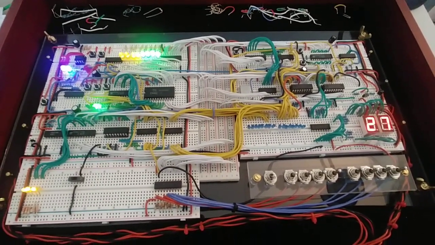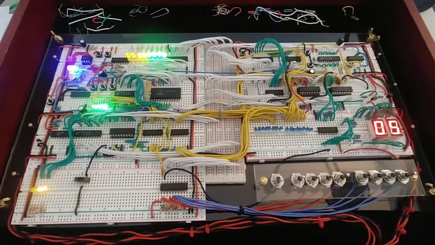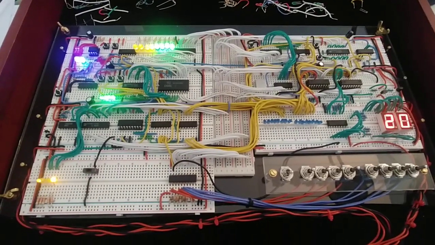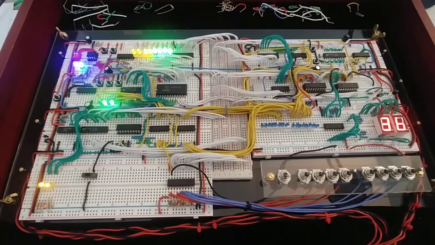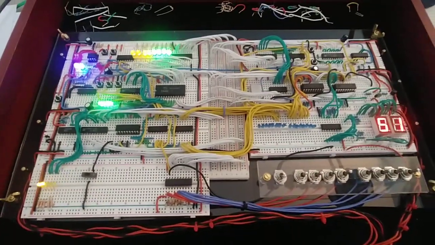But hey, things are looking pretty good. It was a heck of a lot of work to get here, a lot of hair pulling, a lot of frustration. I almost gave up 3 and 4 times because things were behaving so badly. But I think it's looking pretty good now.